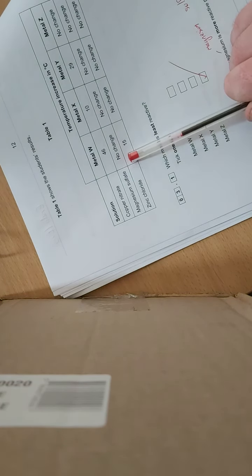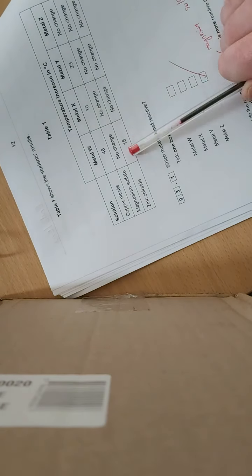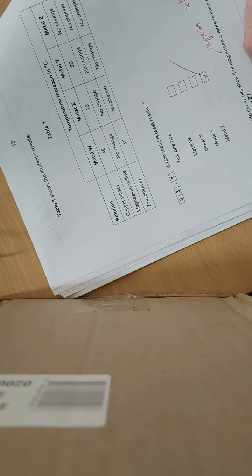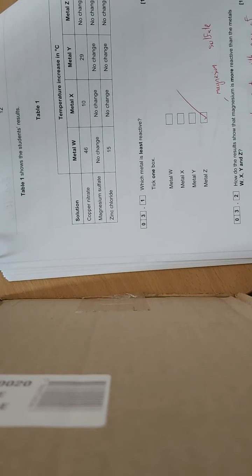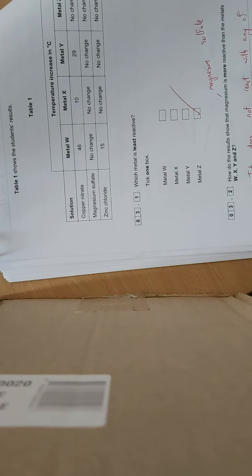Okay, you can see there, no change for the magnesium sulfate, and that's because it does not react with any of the metals. And as you know, if you're more reactive than something, then that doesn't necessarily mean that you're going to react. You're not going to have a temperature change.